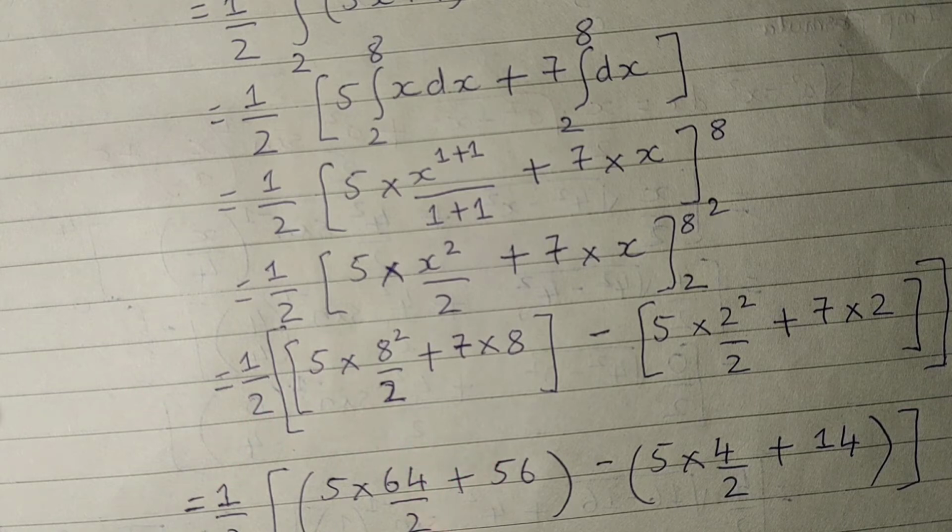Now you can see 5 into 64, 8 8s are 64, divided by 2, plus 56, minus 5 into 4 (2 into 2), 4 divided by 2, plus 7 2s are 14, close the bracket, close with a bigger square bracket.